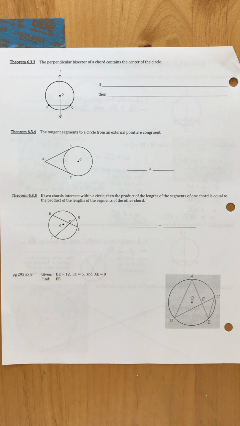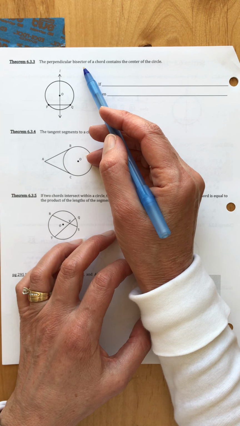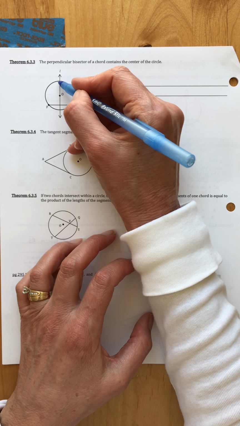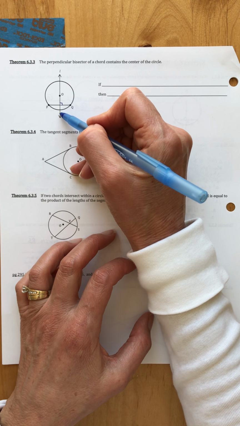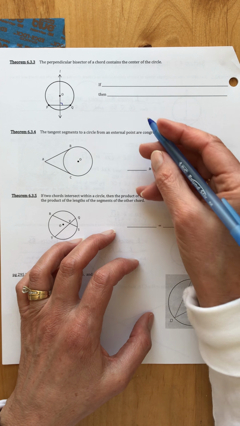Okay, welcome back to section 6.3, page 2. We're going to have quite a few theorems on this page. Theorem 6.3.3 says, the perpendicular bisector of a chord contains the center. So here's our line. It is perpendicular to the chord, and it bisects that chord, then it contains the center.